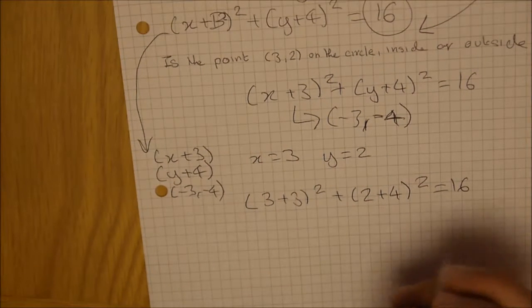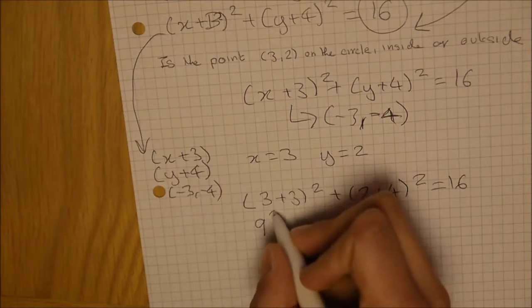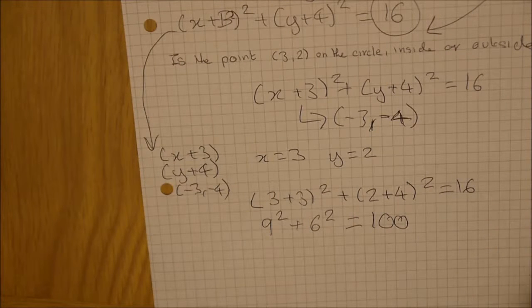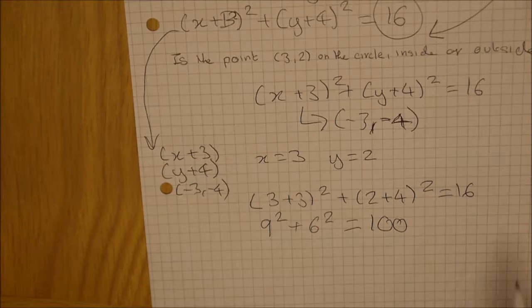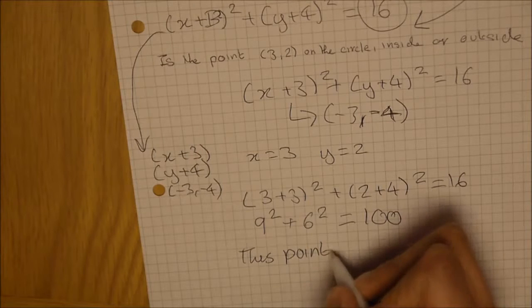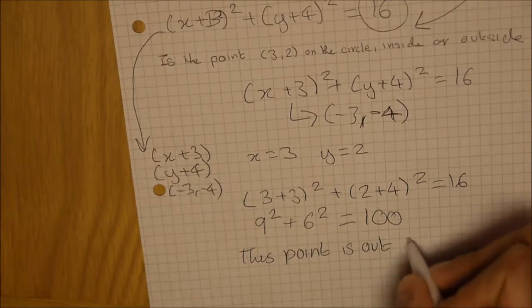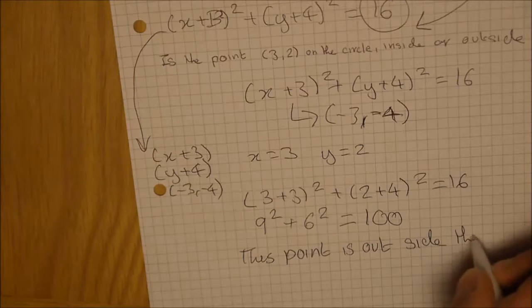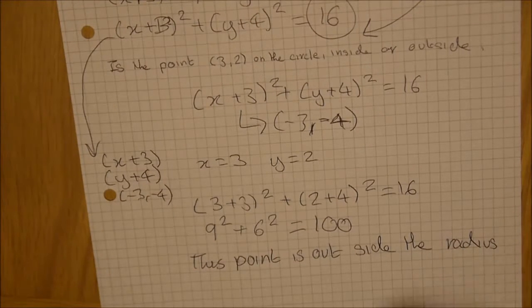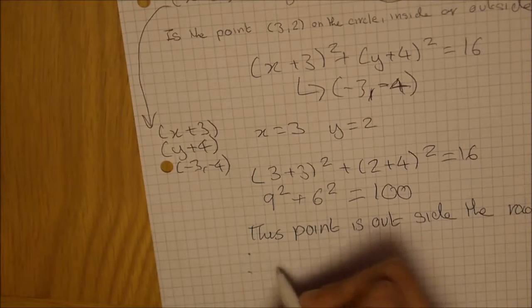So therefore it becomes (3 plus 3) squared plus (2 plus 4) squared, which is 9 squared plus 6 squared, which, as it happens, equals 117. Now, as you can tell, the radius is 4. Obviously, the square root of the result is greater than 4. Therefore, this point is outside the radius, and therefore is outside the circle.